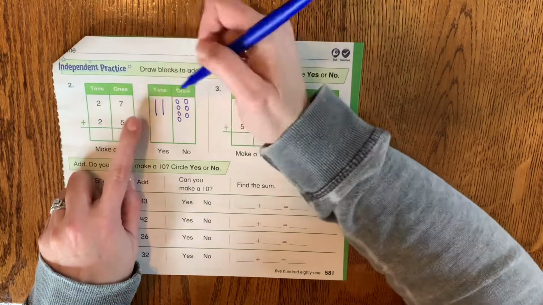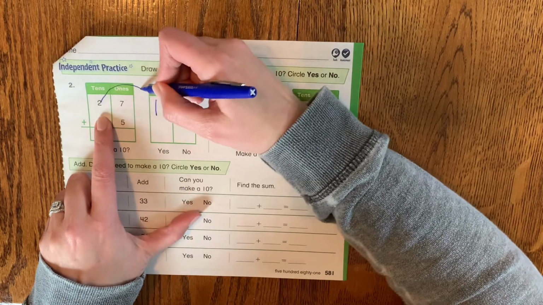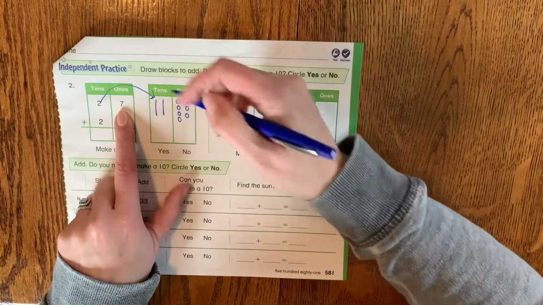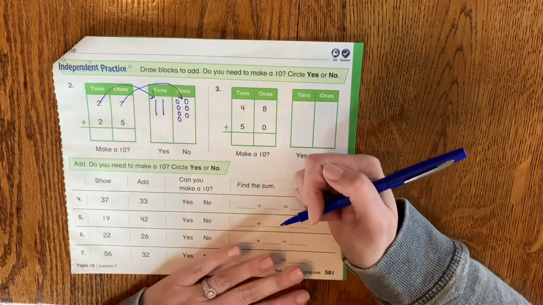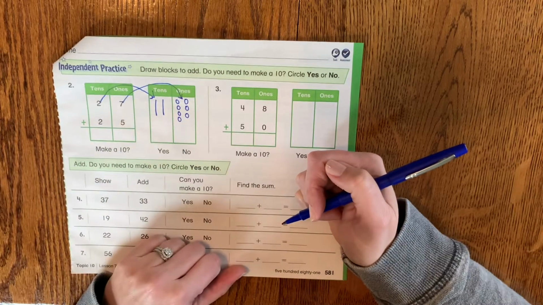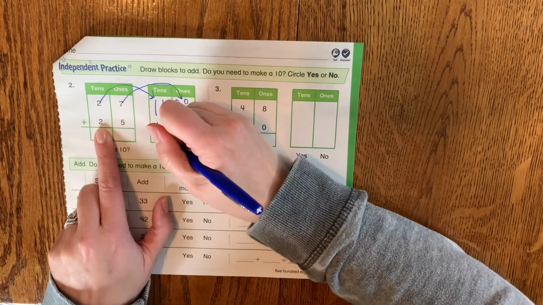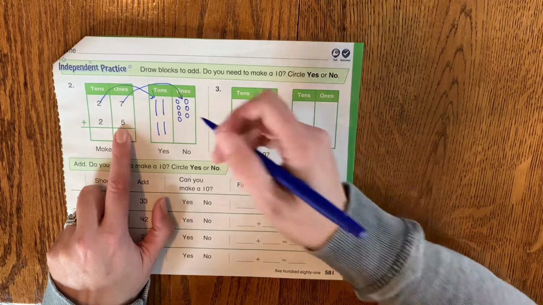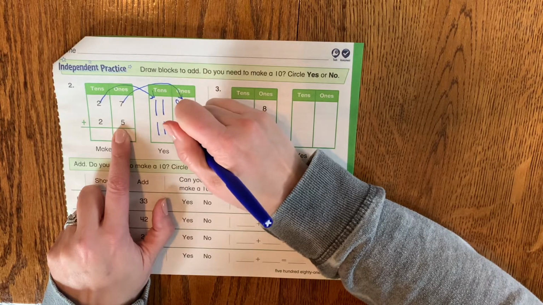Okay, remember your picture and your number needs to match, right? The 2 in the 10s place shows 2 10s. The 7 in the 1s place shows 7 1s. Okay, those have to match, remember? All right, now let's draw 25, and then we can add them all together. How would you draw 25? 2 sticks of 10. And how many 1s? 5 1s. 1, 2, 3, 4, 5.